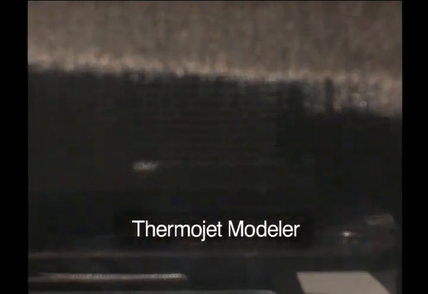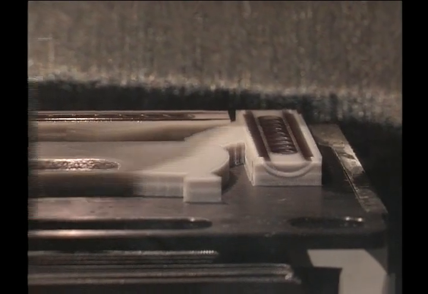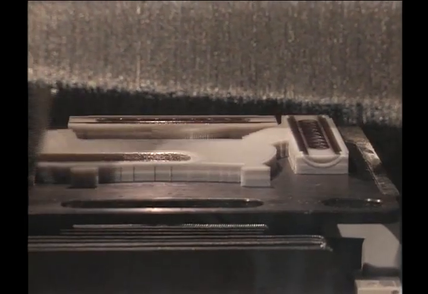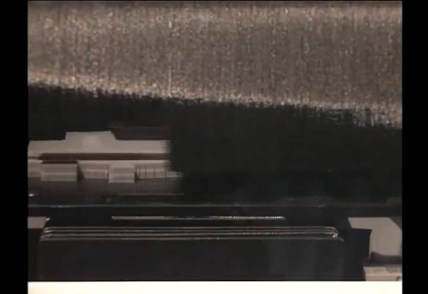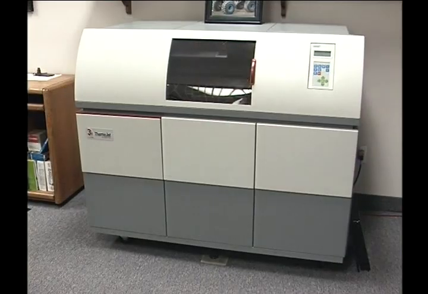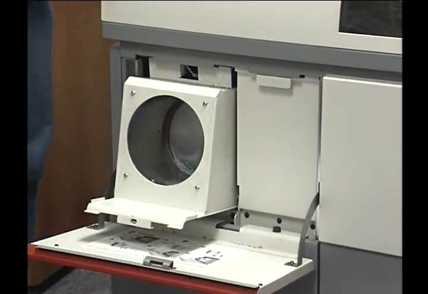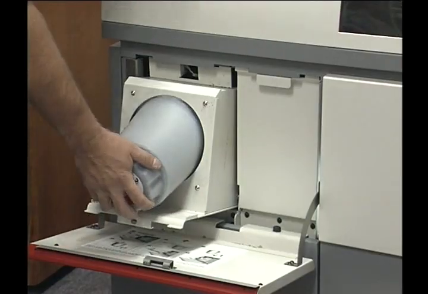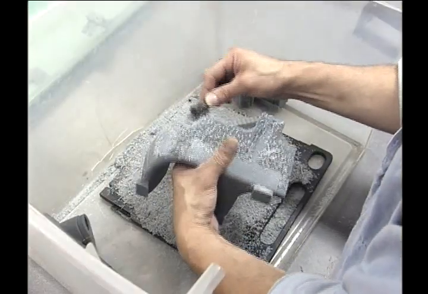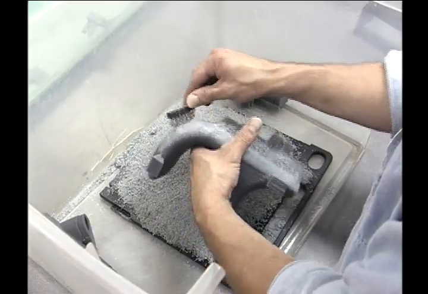The Thermojet modeler is a multi-jet modeling system that uses an array of over 300 jets to produce wax models as large as 10 by 7.5 by 8 inches. The Thermojet modeler is a self-contained compact unit which is equipped with a cartridge system for easy loading of the modeling material. Post-processing of Thermojet-produced models is minimal.